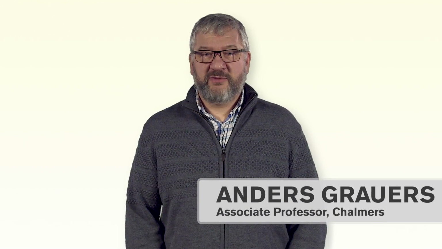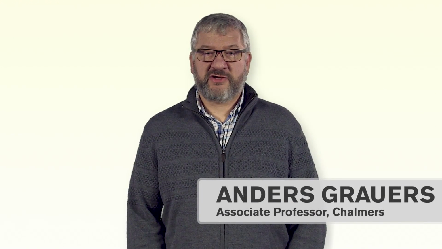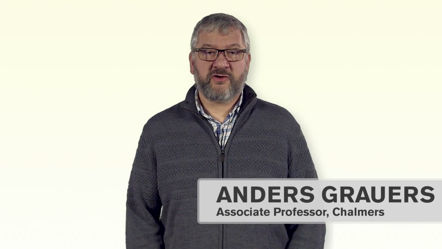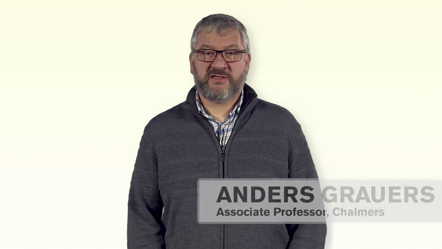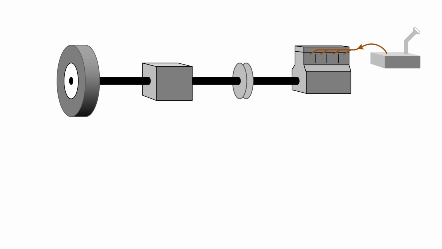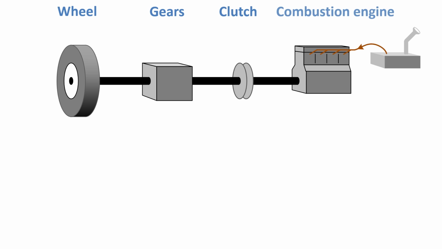Hi! To be able to analyze the performance of a powertrain, we will in this lecture combine the mathematical models for the different components in the transmission in order to build a complete transmission model. This is a symbolic picture of the key components in the powertrain and how they connect to each other. It shows the wheel connected with gears, which via a clutch is connected to the combustion engine.